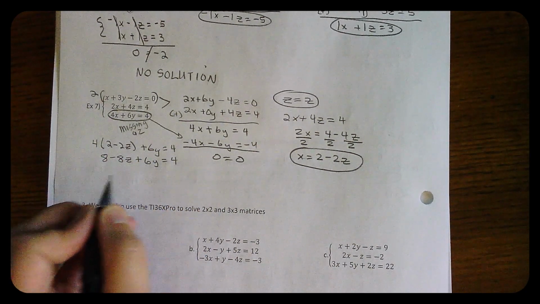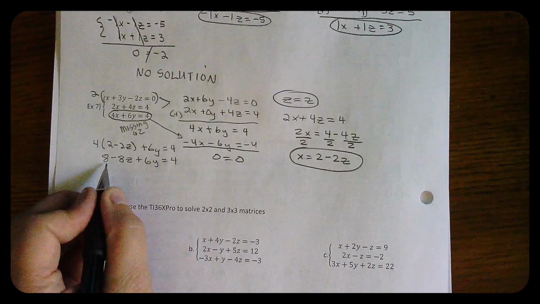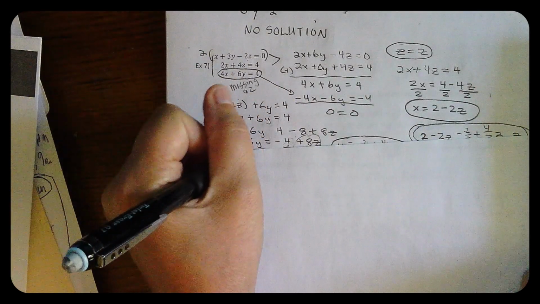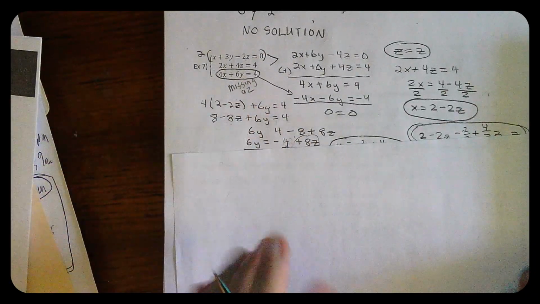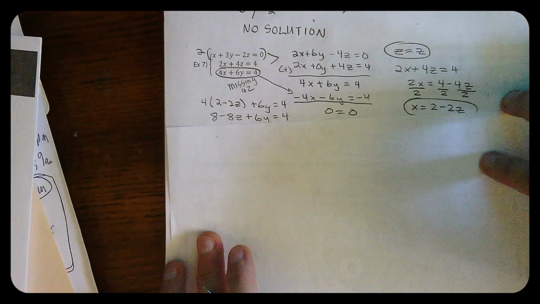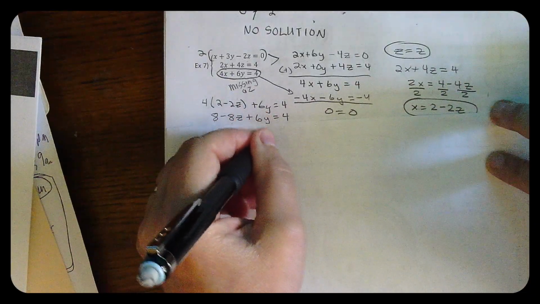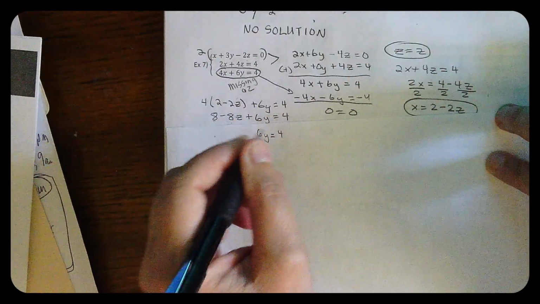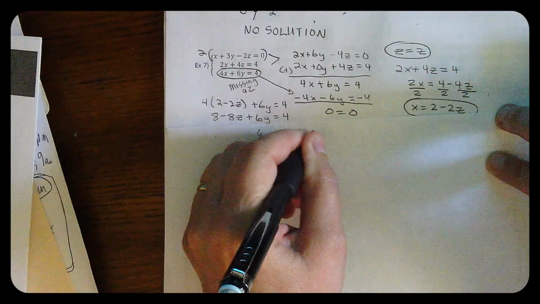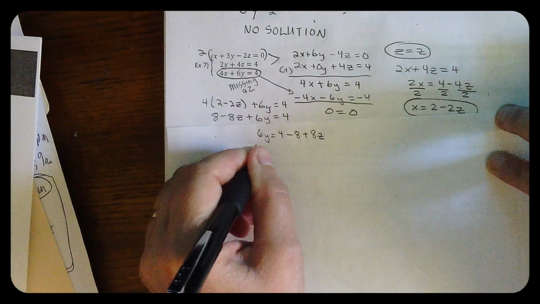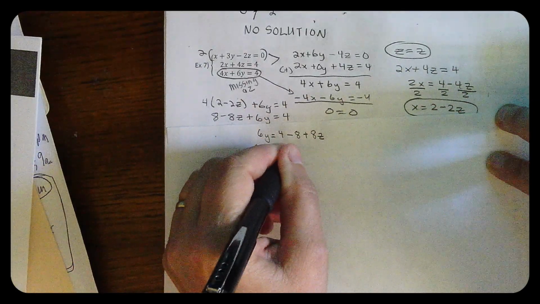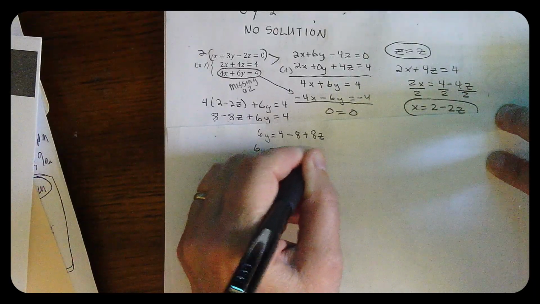Remember, we're trying to solve for y, so I need to move these two over here. So we end up with 6y equals 4 minus 8 plus 8z, which is 6y equals -4 plus 8z.